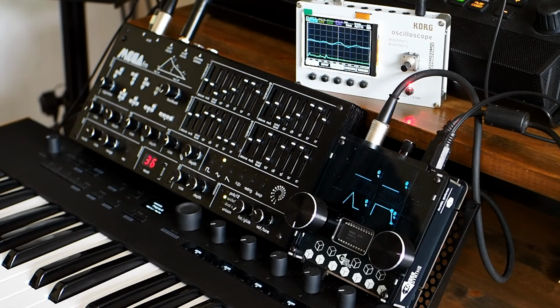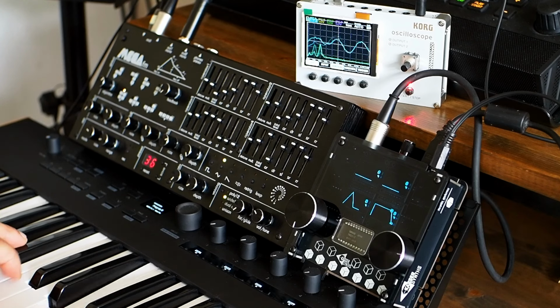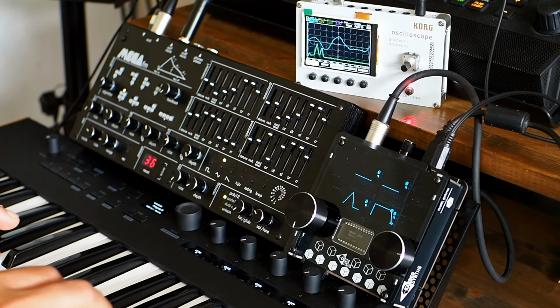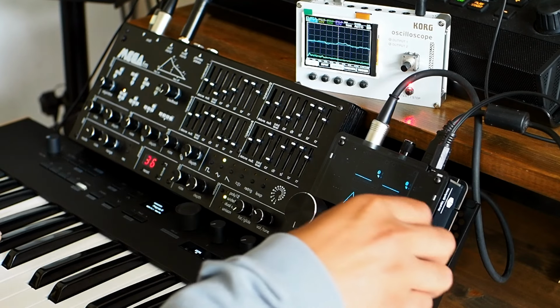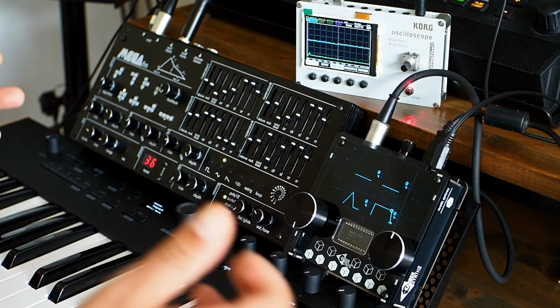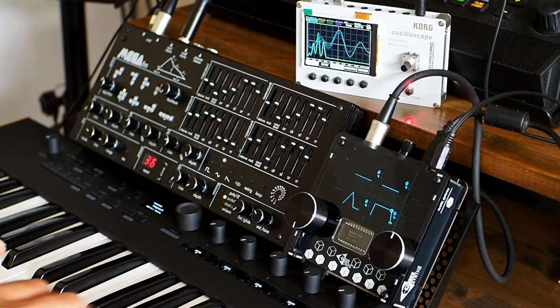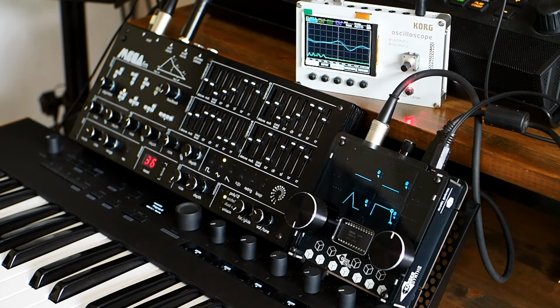Back to the DAFM. So they're set up with similar patches, so let me know in the comments which of the two you prefer. MegaFM.